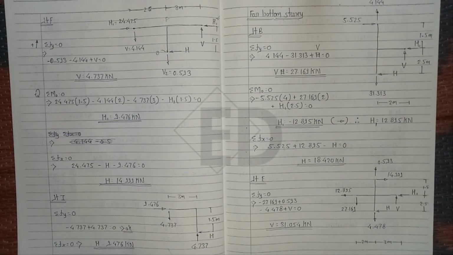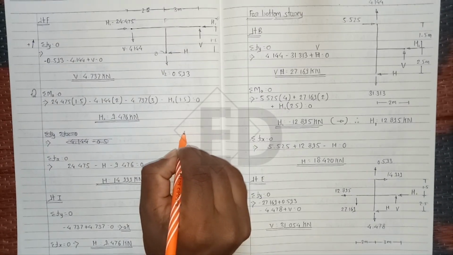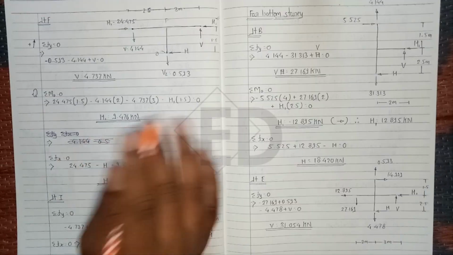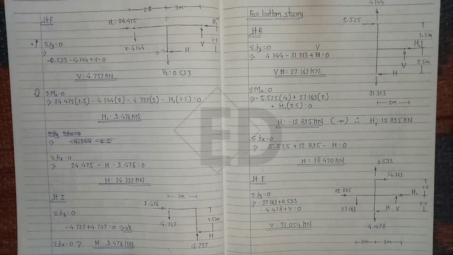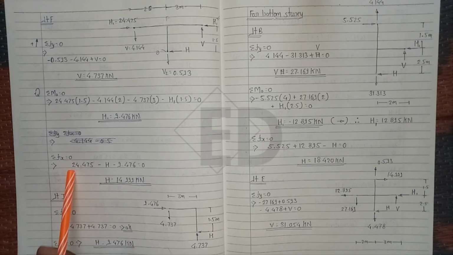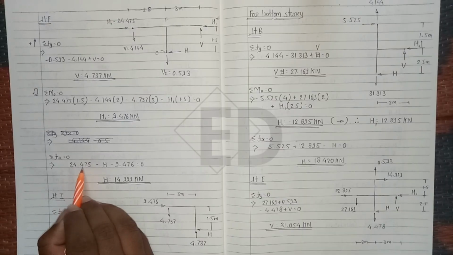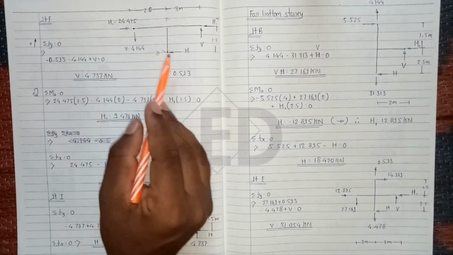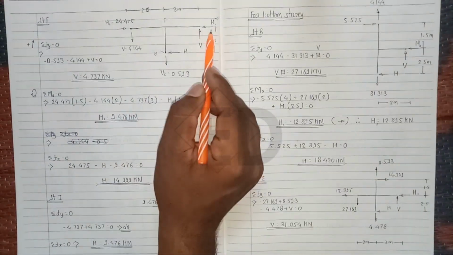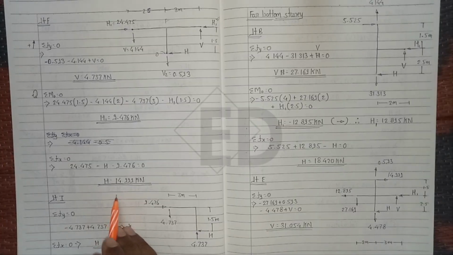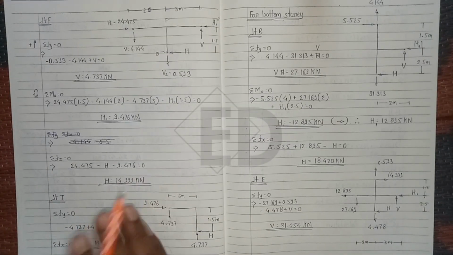For the remaining portion we have to remember only three operations per joint, that is summation of Fy, summation of moment, and summation of Fx. So by doing summation of Fx we get the value of h, that is 24.475 minus h1 minus h equals 0. We get the value of h, which is 14.999 kilonewton.